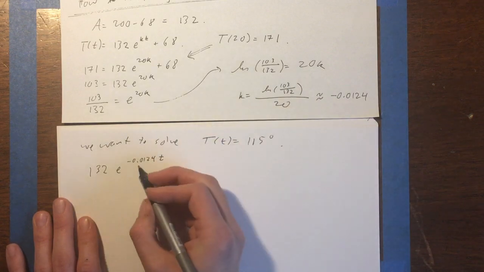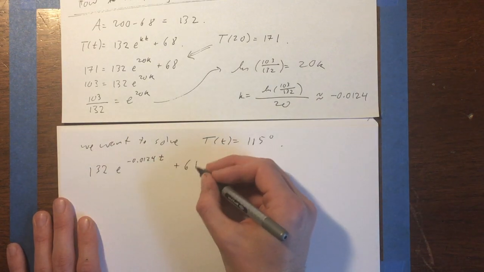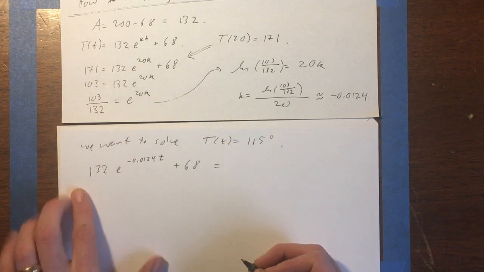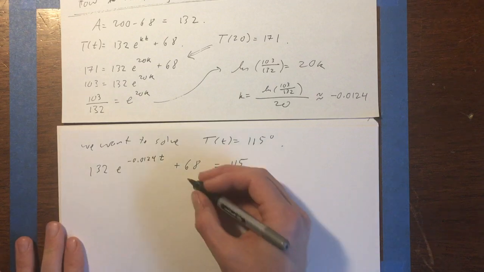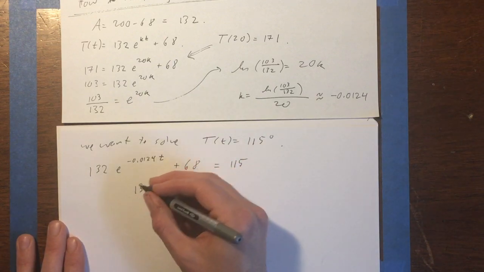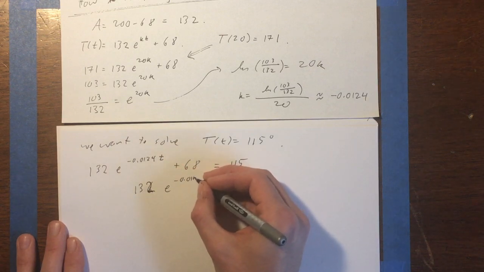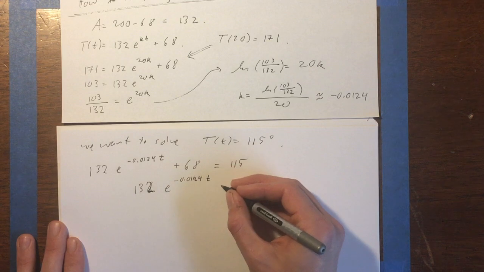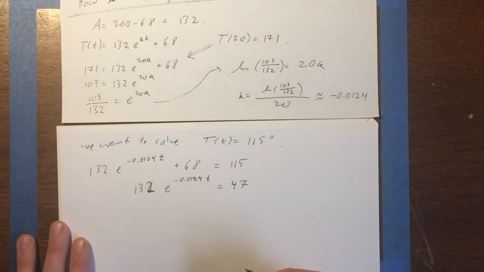That's putting the k value in for k. t is now our variable, and we still have the plus 68, of course. We're going to set that equal to 115. So we'll subtract the 68. Oh, I'm sorry, 132. It's a 2 there. 132 e to the negative 0.0124 t is going to equal 47. That's subtracting 68 from 115.